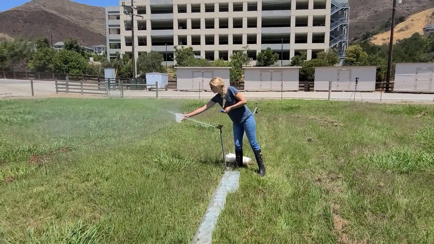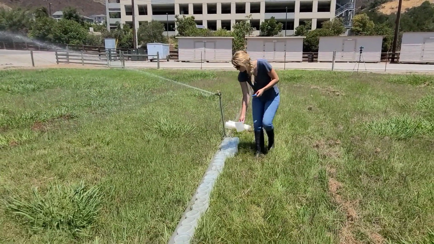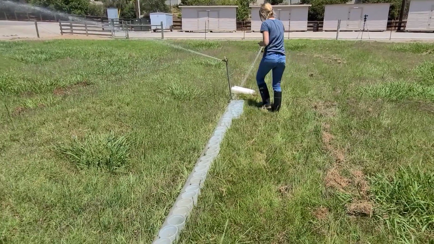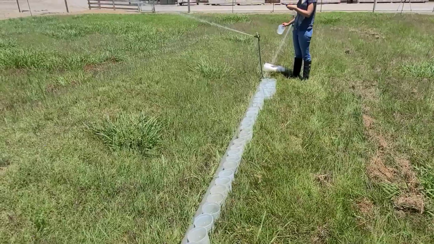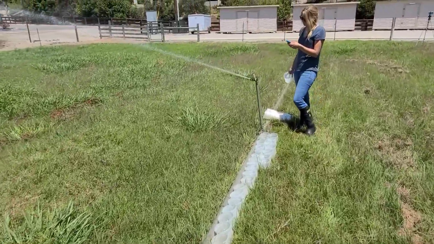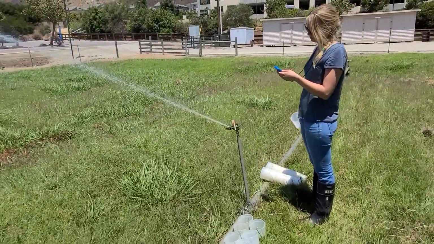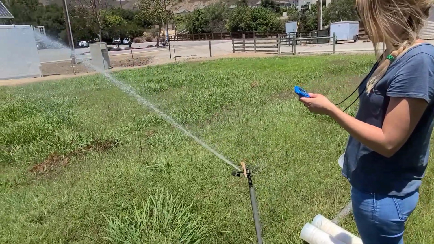So here's an example from the first sprinkler on the line. What you can see is that every 30 seconds she's collecting a water sample and then lining it up along the pipeline there so they're kept in order. We will use these to determine what the pH is as time goes on, and then we will plot that up for you.